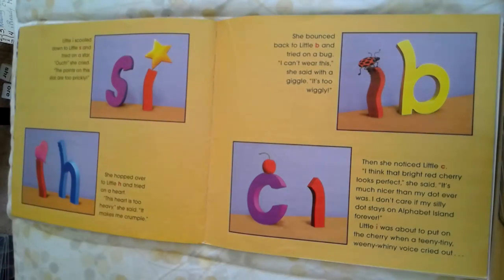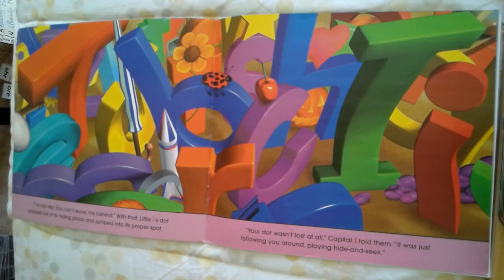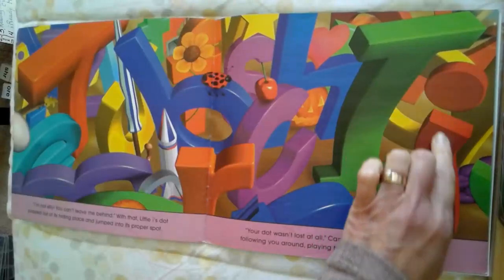Little I was about to put on the cherry when a teeny tiny weeny whiny voice cried out, "I'm not silly. You can't leave me behind." And with that, Little Eye's dot popped out of its hiding place and jumped into its proper spot. "Your dot wasn't lost at all," capital I told them. "It was just following you around, playing hide and seek." Silly dot there. It's back on the I now.